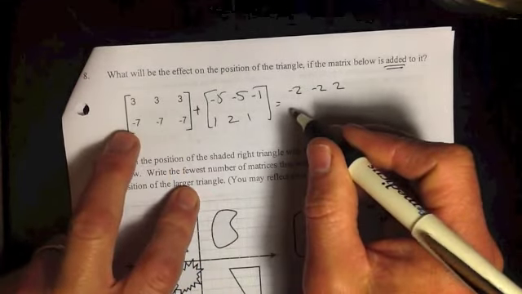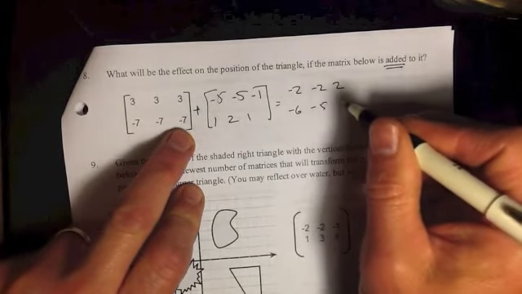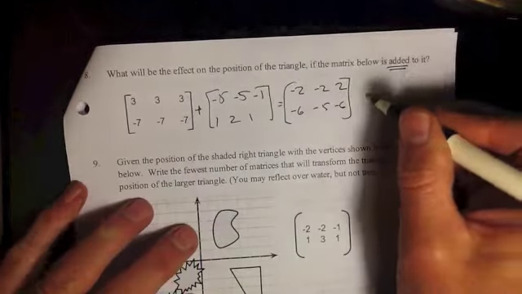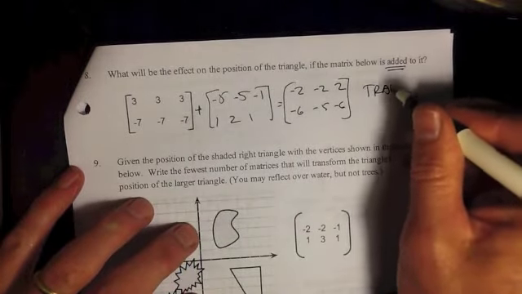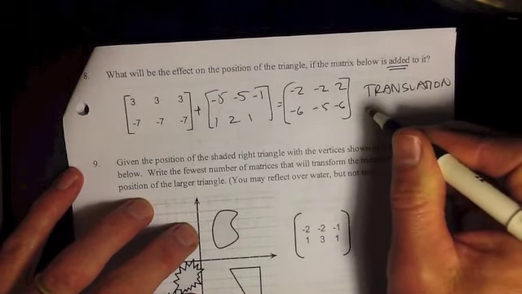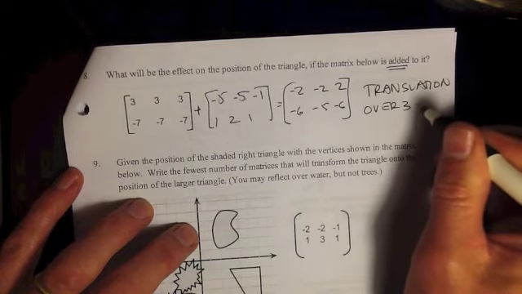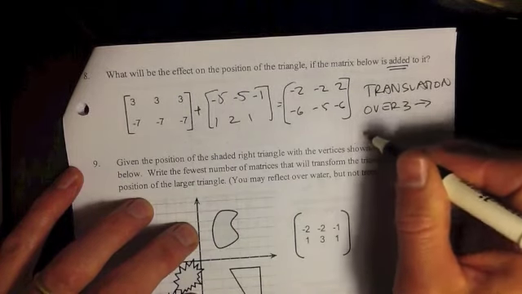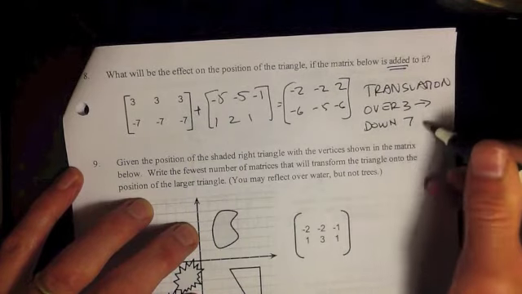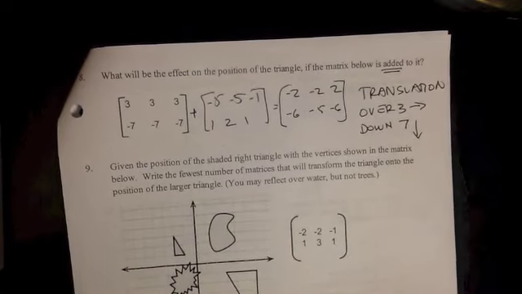And down here, when I add that, it's going to be negative 6 and then negative 5 and then negative 6. Now, I'm not actually going to graph that. You'll see it's just a translation. Over 3 horizontally, down 7. Okay? And you could write that in a little bit more detail than I am.